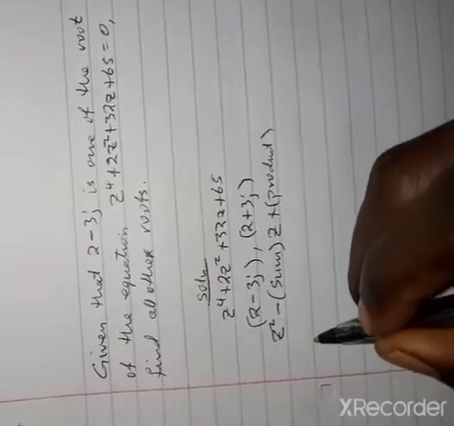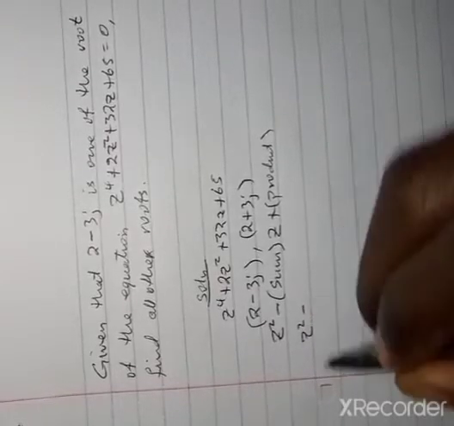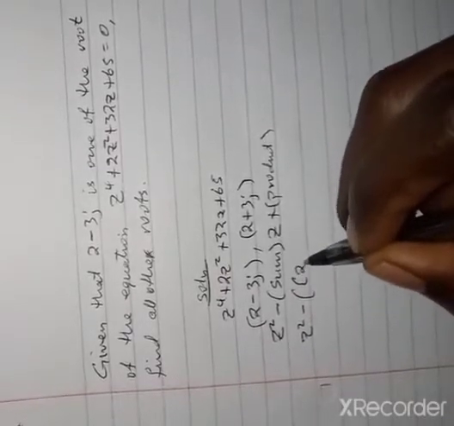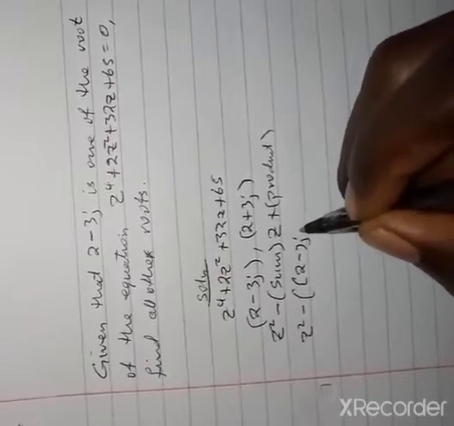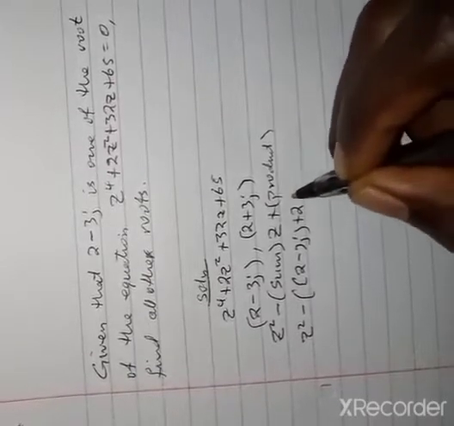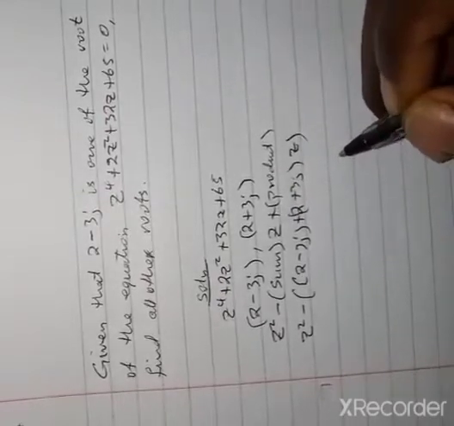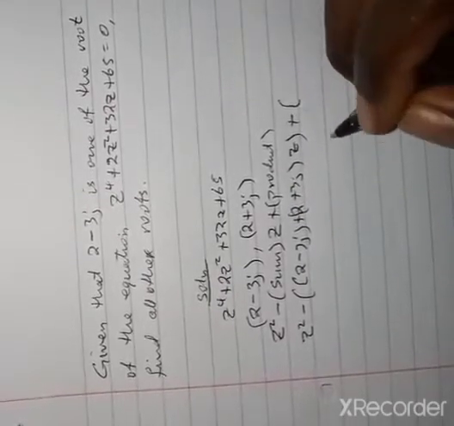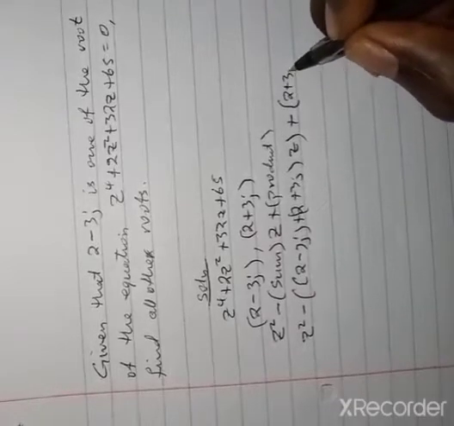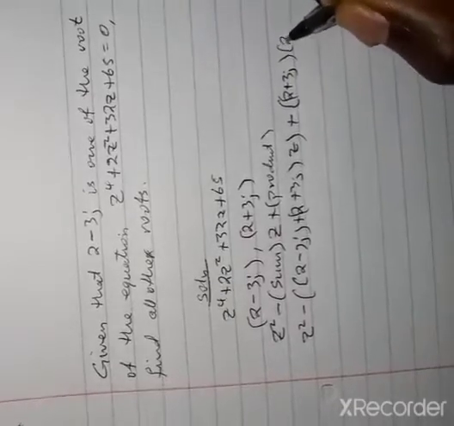So here we have z squared minus the sum of the roots, which will be 2 minus 3j plus 2 plus 3j, into z, plus the product of the roots, which will be 2 plus 3j times 2 minus 3j.